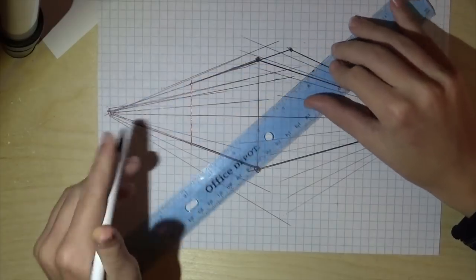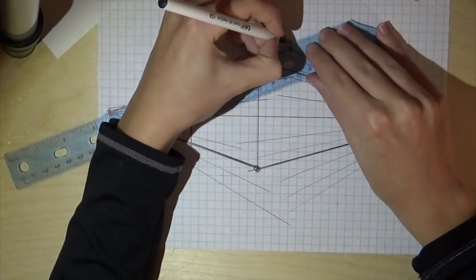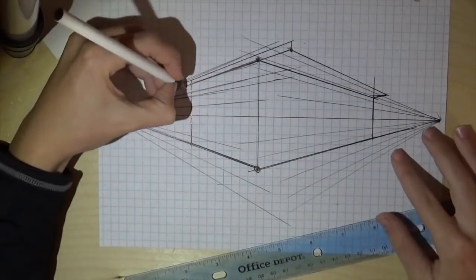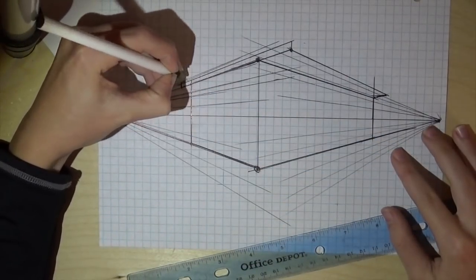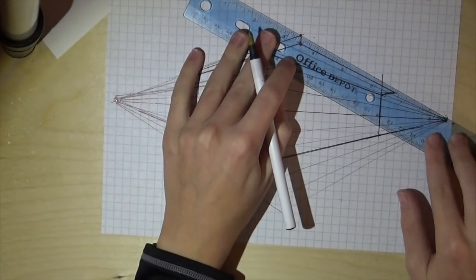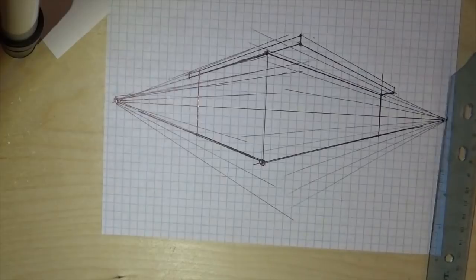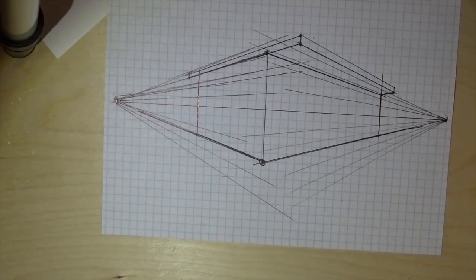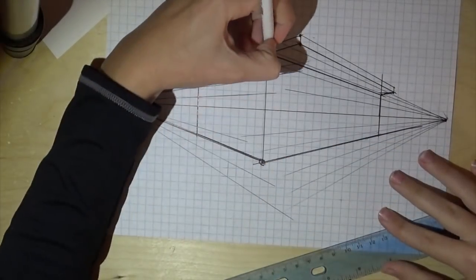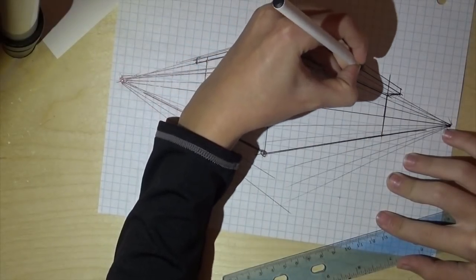And now we're going to go from this point to this point. And then this point again to this point. And then draw a vertical line here. And as you can see, it's more of a modern looking house with a flat roof. We have our overhang in this area, and this area is vertical.